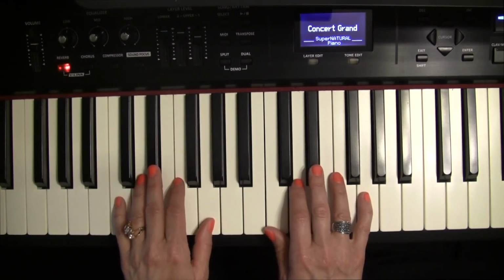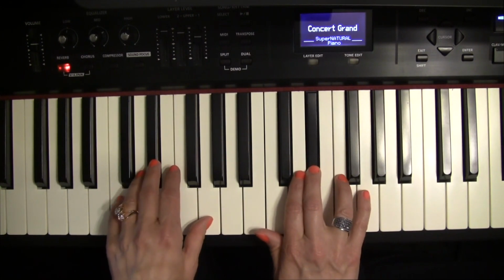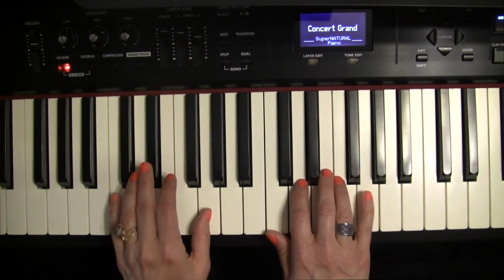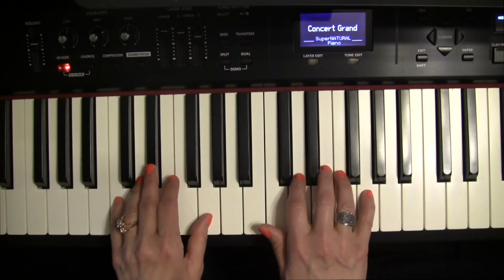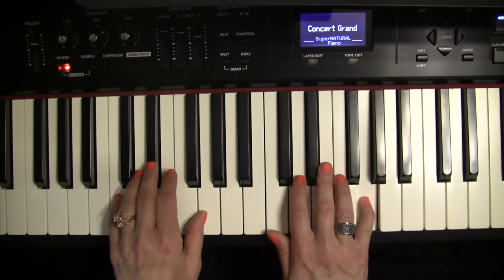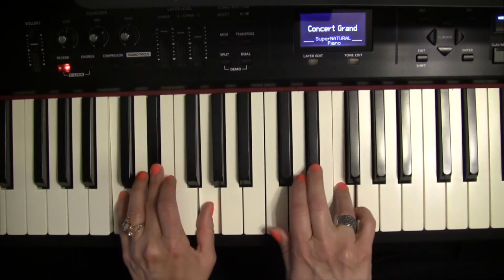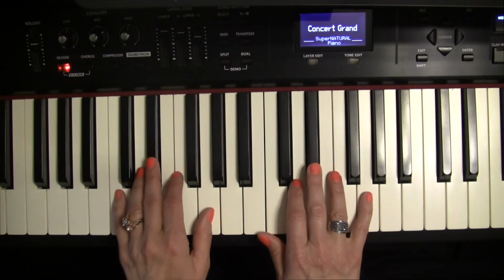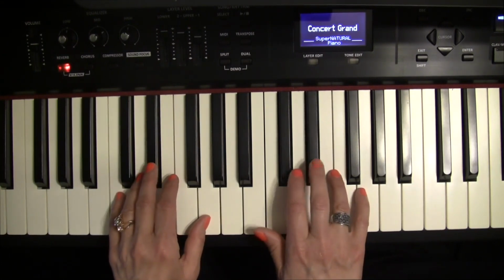1, 2. 2, 3, 4, half, rest. 2, 3, 4, half, rest. E flat.